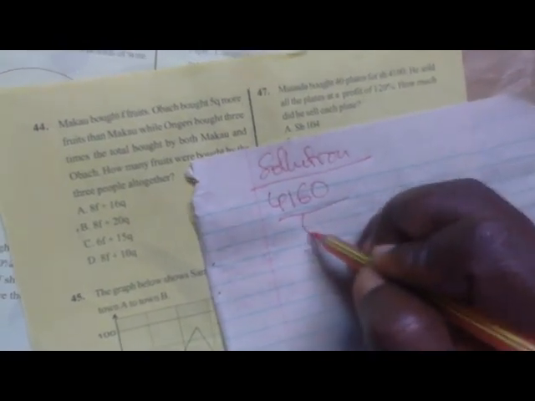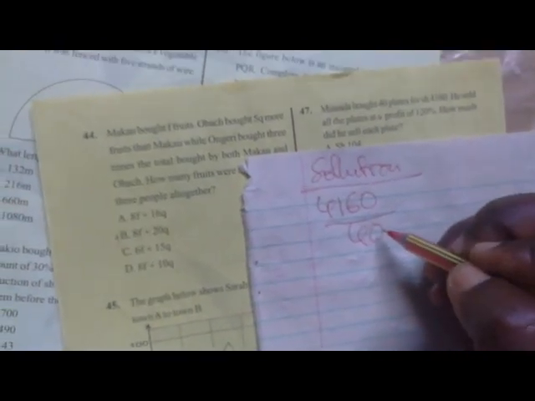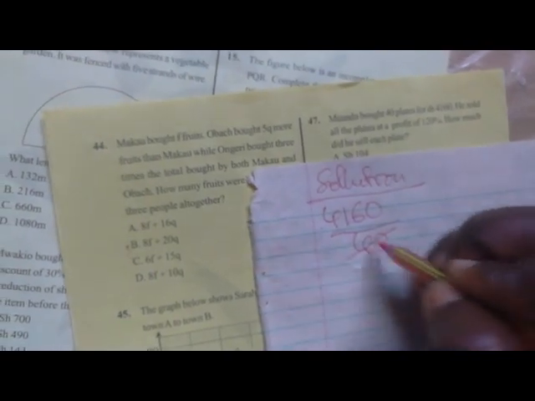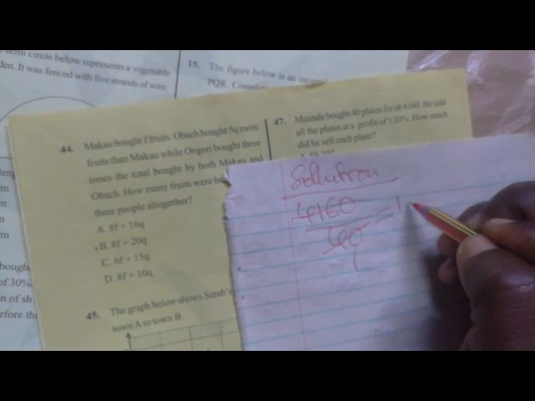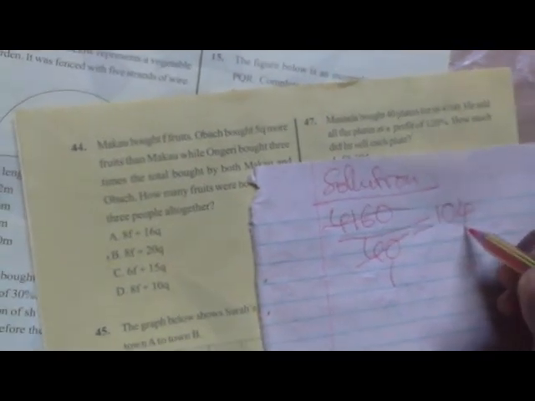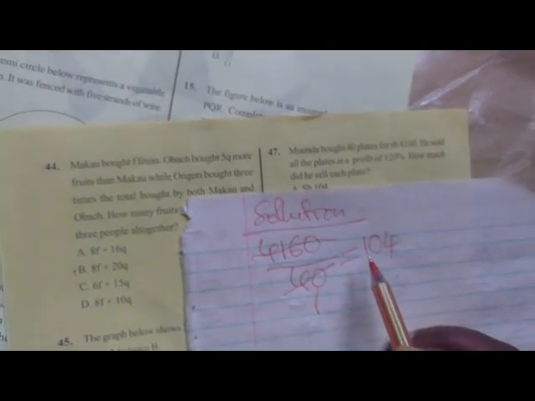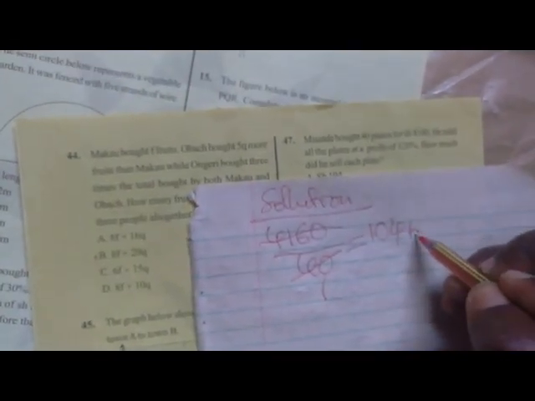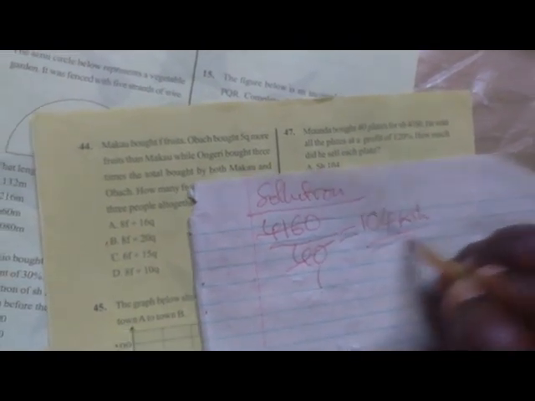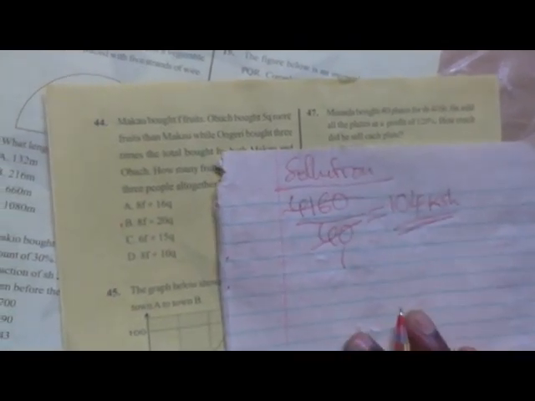Dividing by 40 gives 104. So the price per plate is 104 shillings.